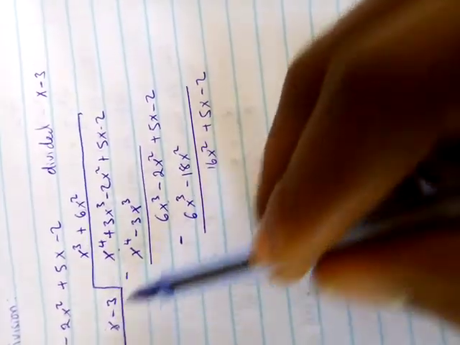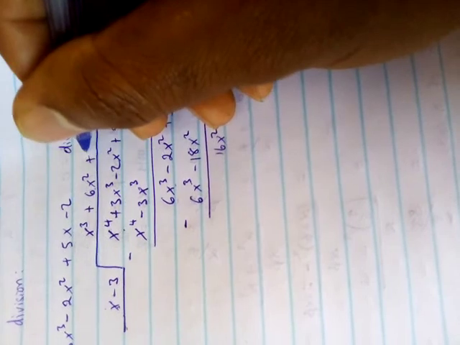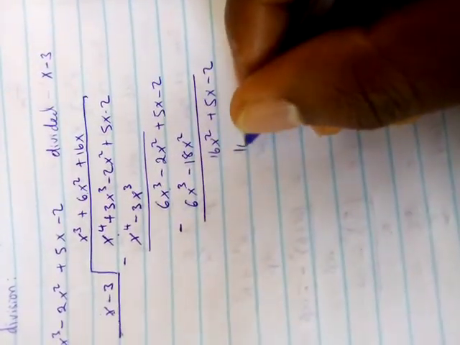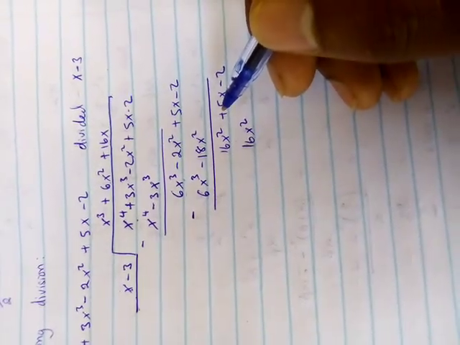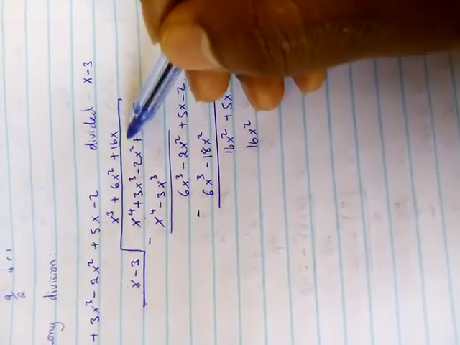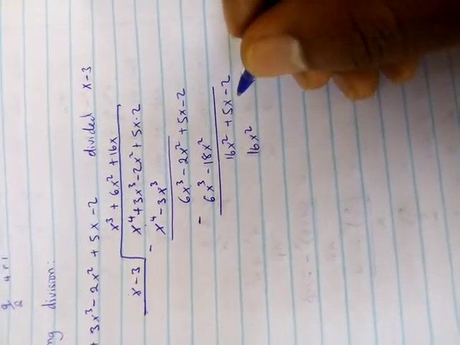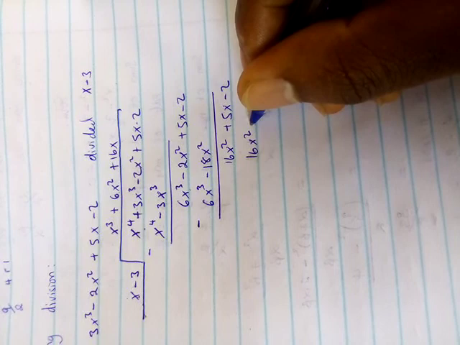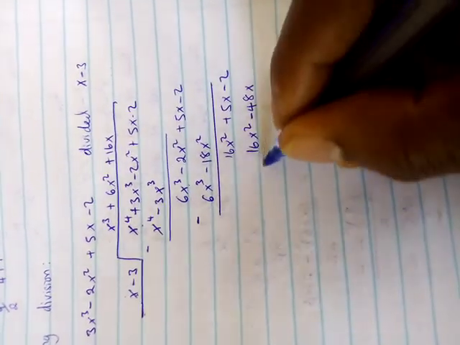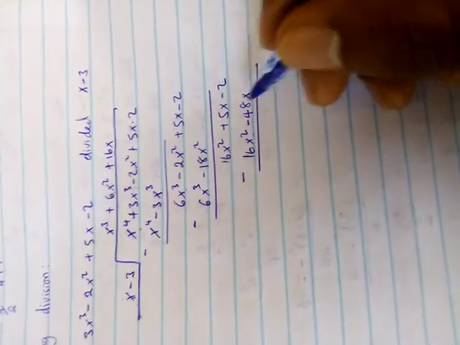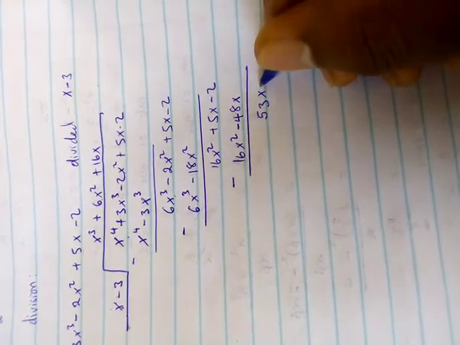I again divide, so that I have a positive 16x, and multiply back: 16x squared, then 16 times 3 is 48, so minus 48x. Then I subtract and get 53x minus 2.